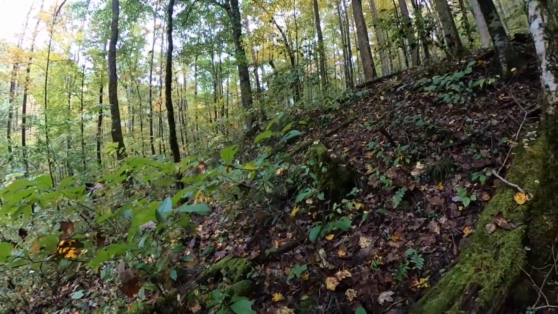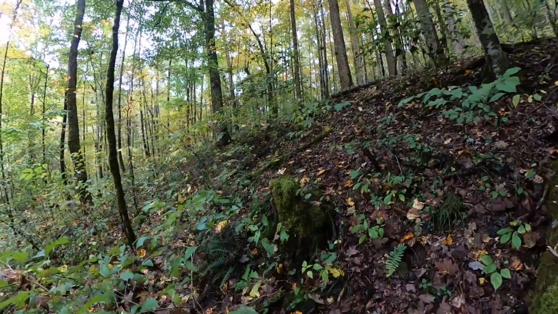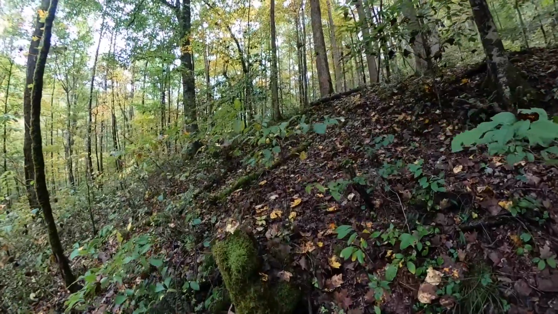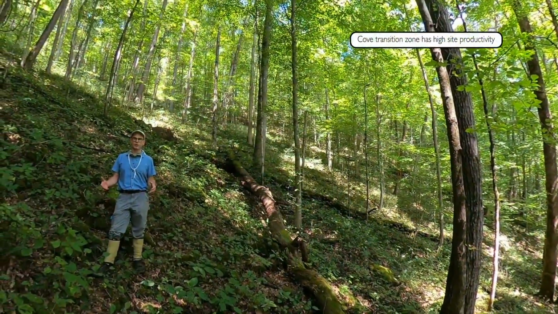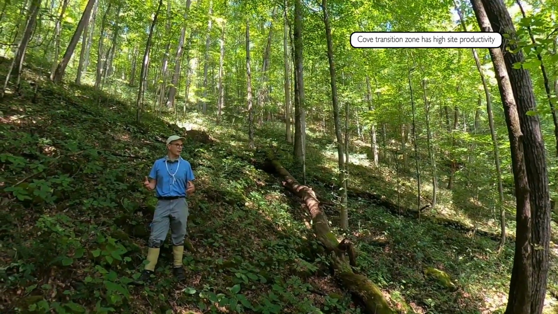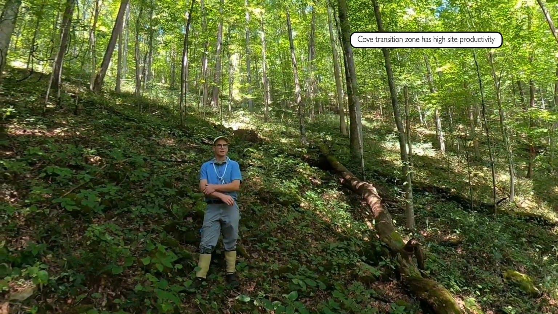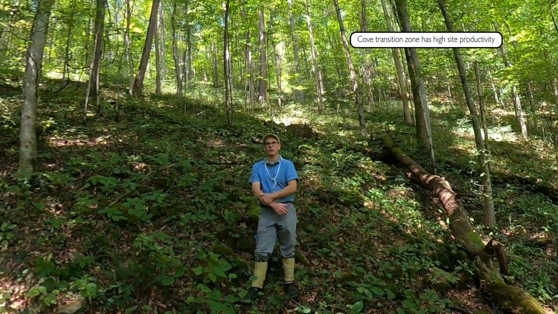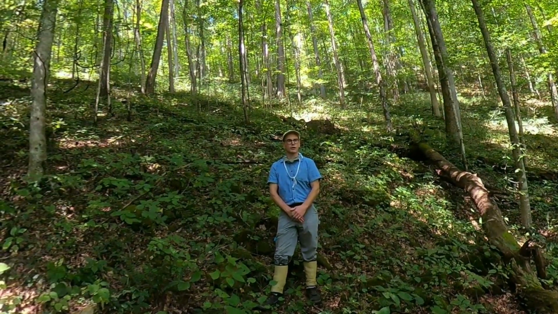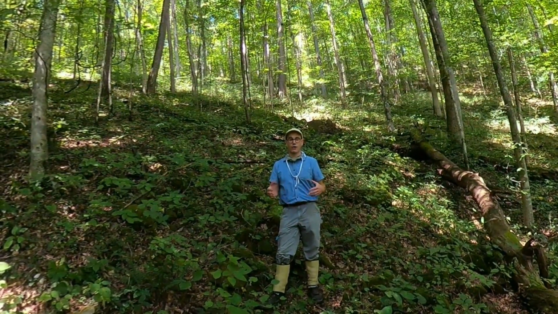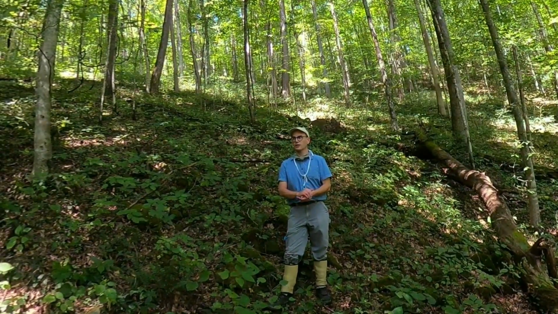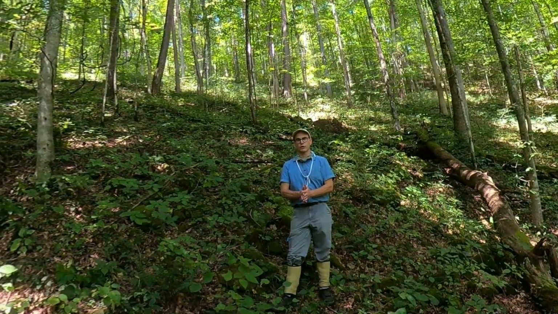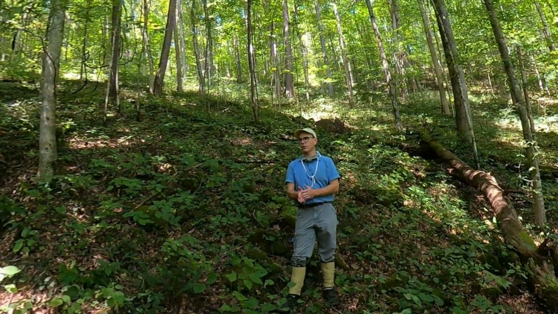In essence, this is a transition between cove mesic hardwoods as well as upland oak. And so we have a high site productivity here, and while it has a good component of oak in the community, it would be much more challenging to regenerate white oak and other oaks on this site as it would be on the more xeric and intermediate sites that we'll also visit.